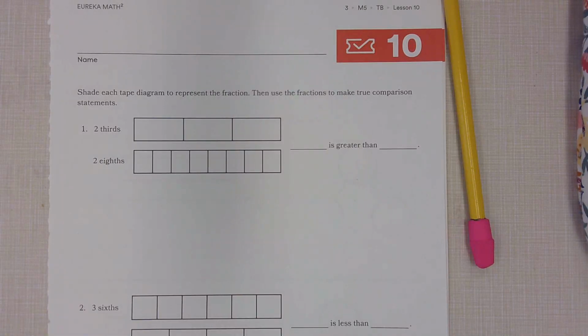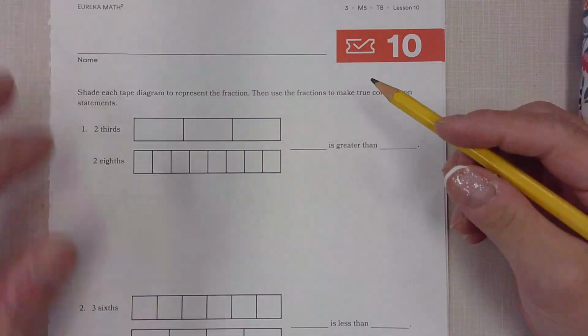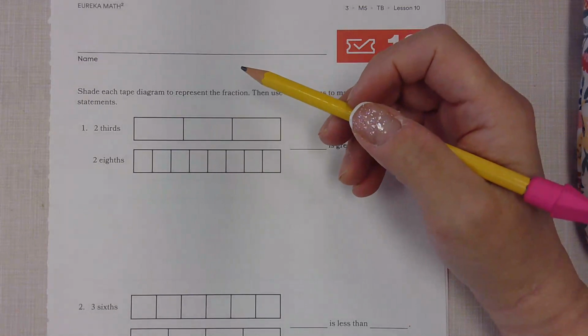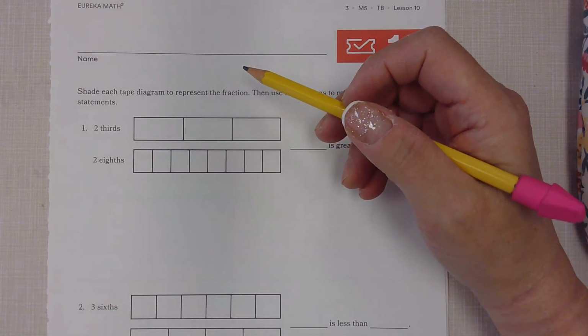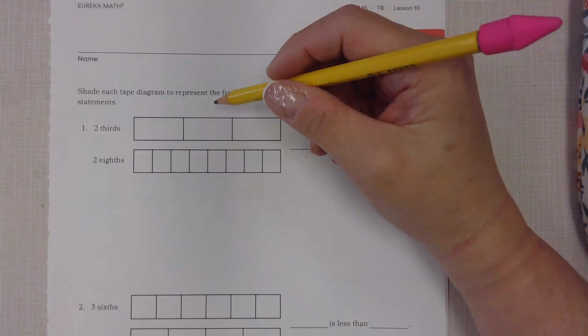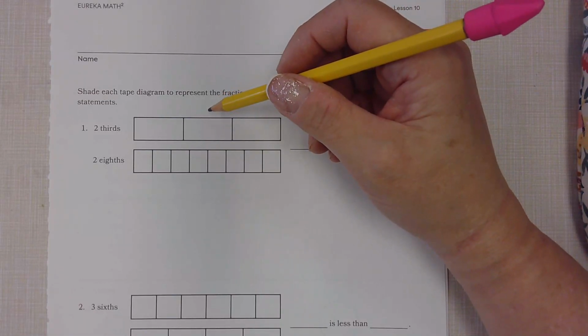All right, friends, we are looking at the first page in our math booklet, our Eureka Squared booklet. We are going to move forward with some more understanding of fractions. So we are going to follow the directions here, and you can work independently and work ahead if you feel comfortable doing so, but you must be quiet while I am showing you on this video how to do the work.